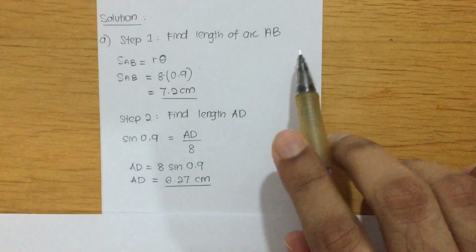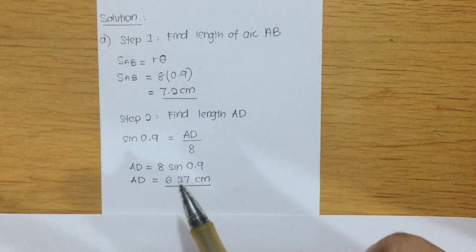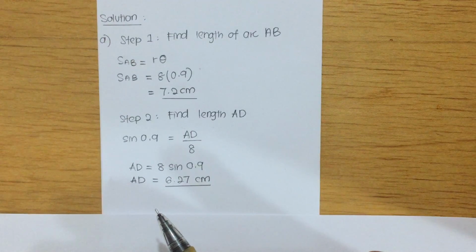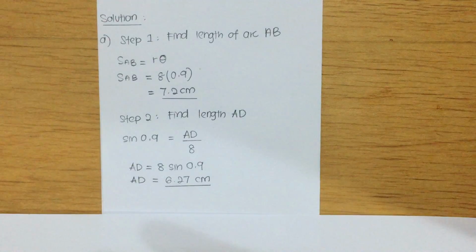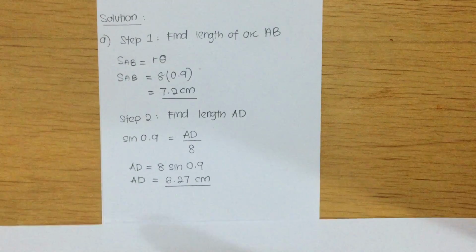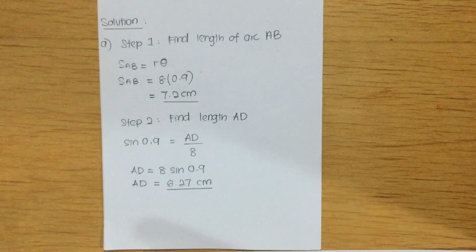Okay, we have already found two lengths. We still have one length left, which is the length of DB. Let us proceed to the next step. So please hold on for a moment.